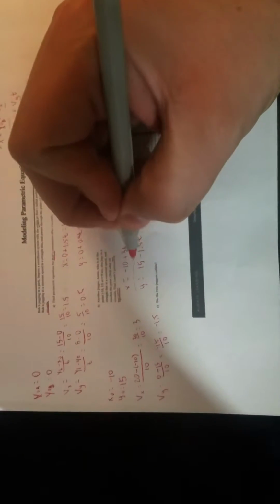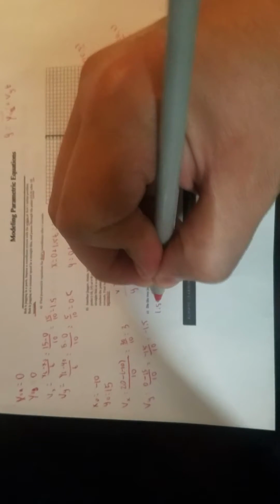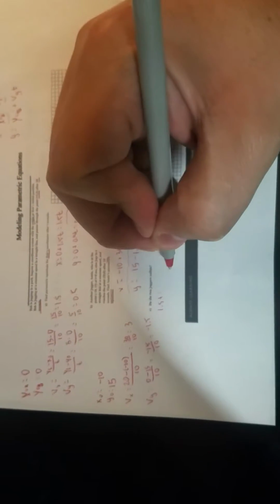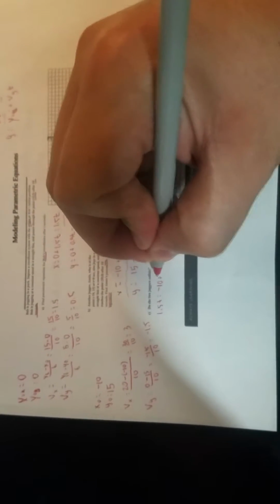Okay. Here they're asking if the joggers collide, and so we talked about this in class again, guys. This is just I need to have the same time if they're going to be in the same x and y position. So all I'm going to do is choose this equation right here and this one right here and set them equal to each other. 1.5t equals negative 10 plus 3t. And we'll use nSolve to see when do they actually collide with each other. Okay, so I'm going to grab the calculator here.